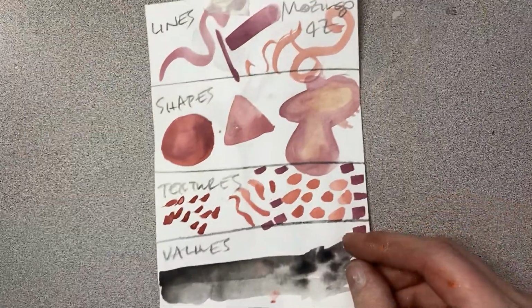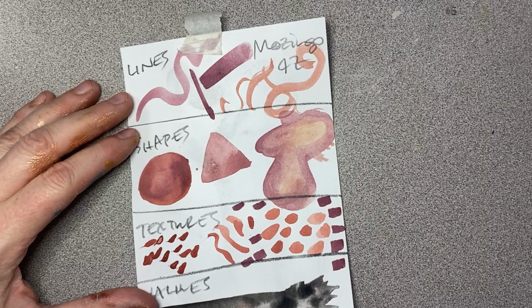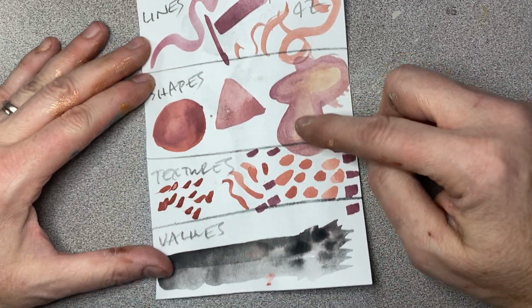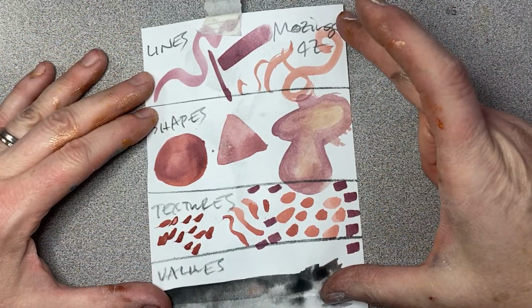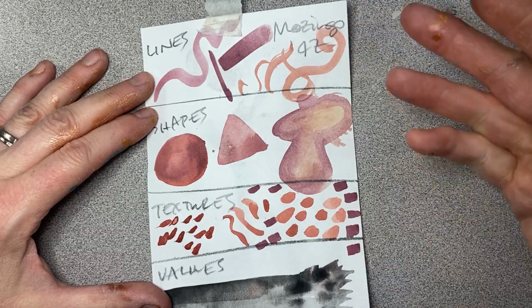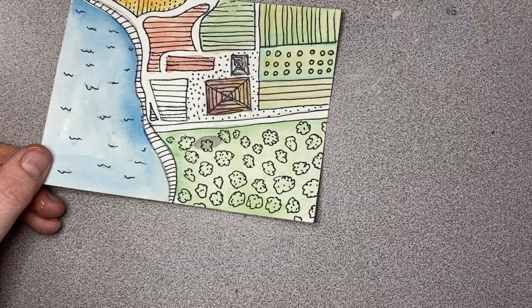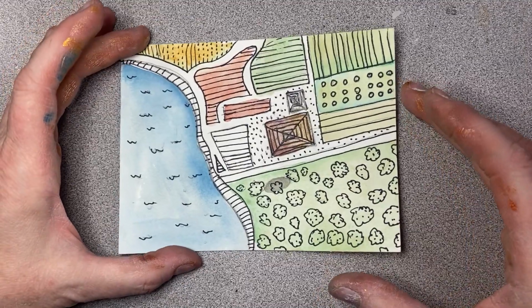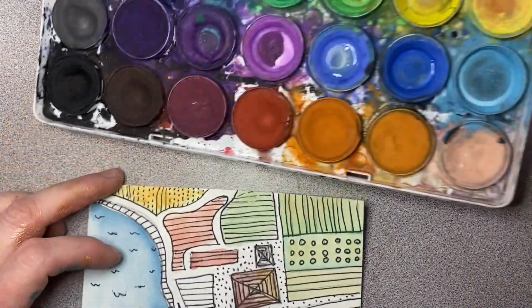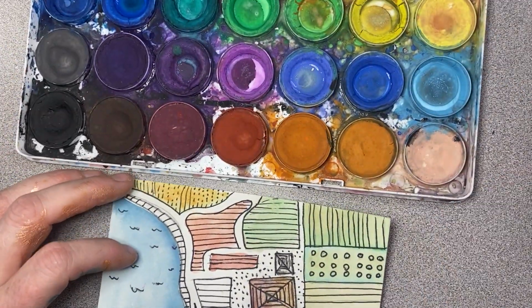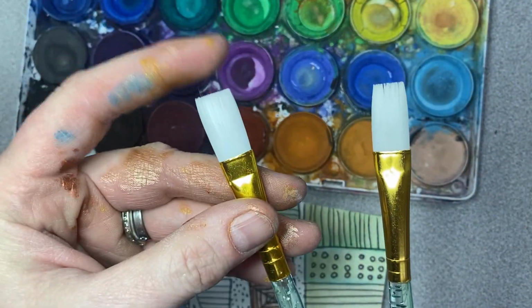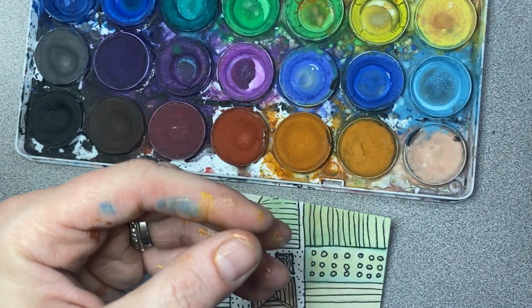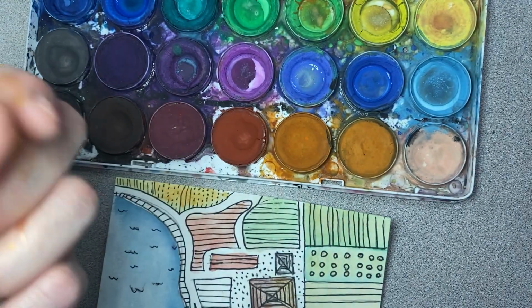After that, we started to look at, with watercolor, how to practice lines, shapes, textures, and values. And then after that, we started to transition to our actual maps. So I gave each student a thick piece of watercolor paper, and we started to, again, learn the basics of watercolor, what is a flat head, what is a round head.